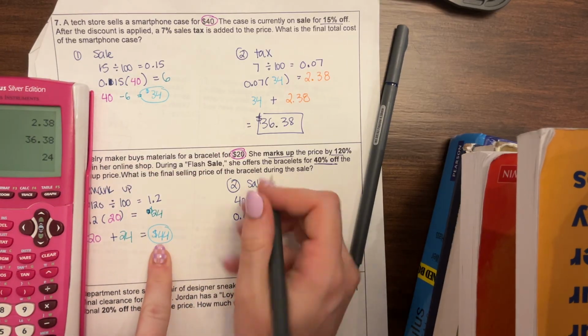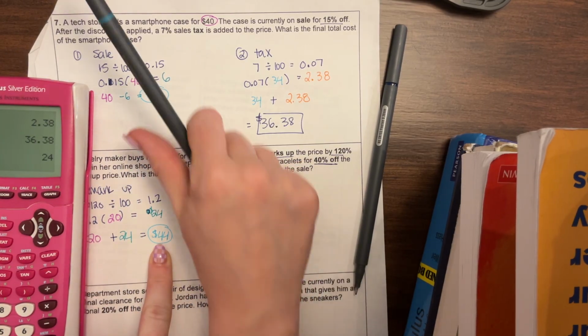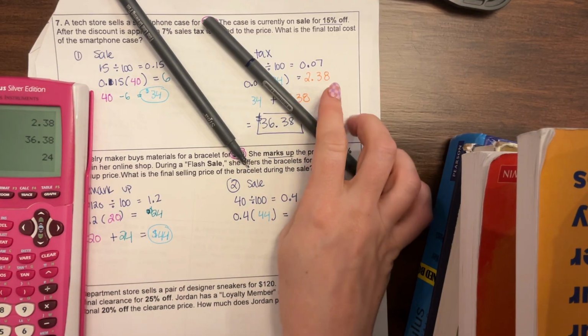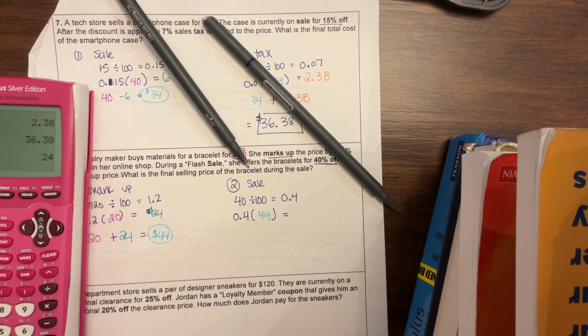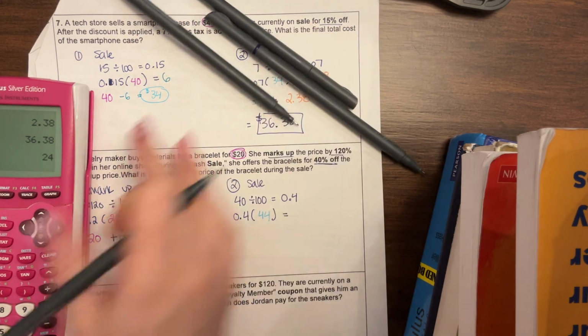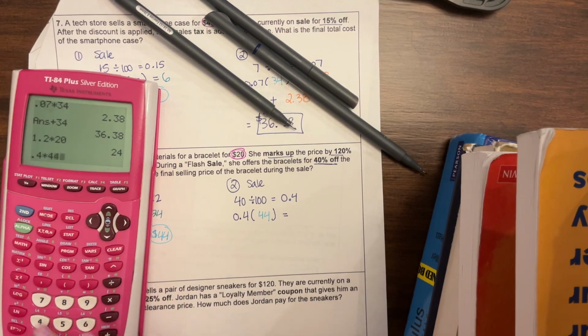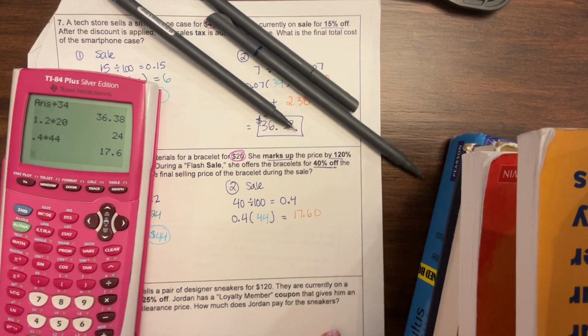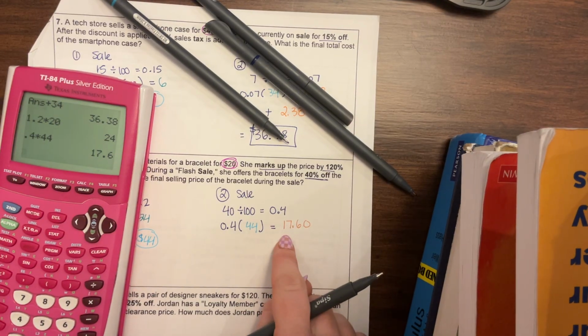Again, our new price we're using is $44. Is $17.60. That's the amount of discount.